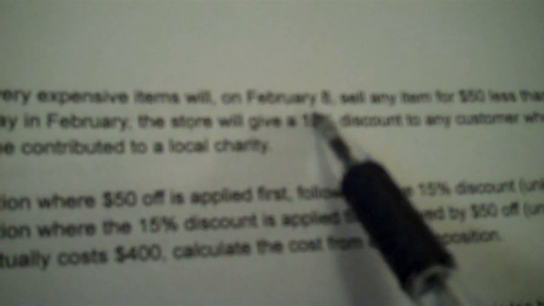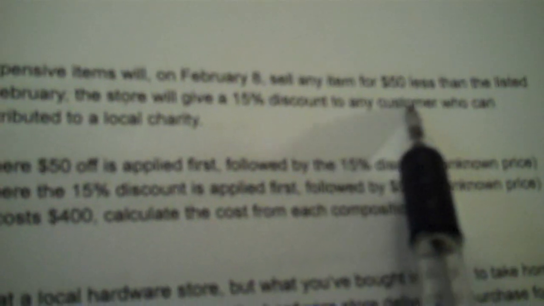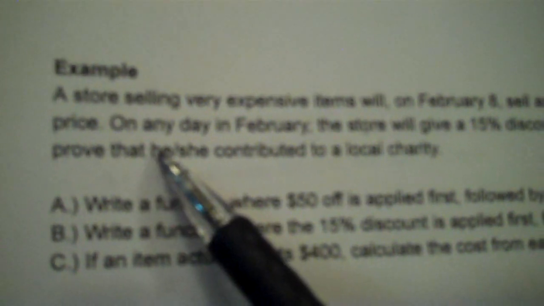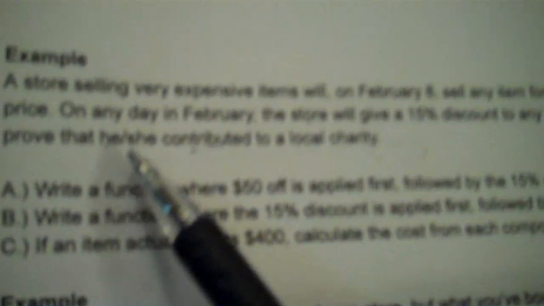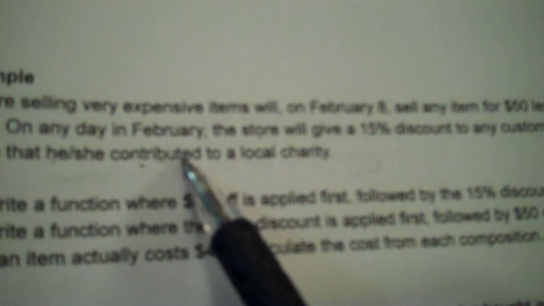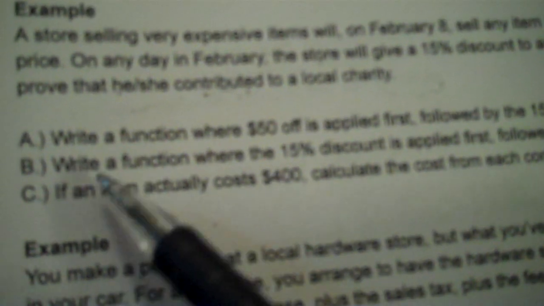A store selling very expensive items will, on February the 8th, sell any item for $50 less than the listed price. On any day in February, the store will give a 15% discount to any customer who can prove that he or she contributed to a local charity.